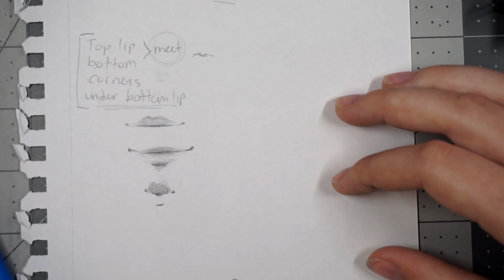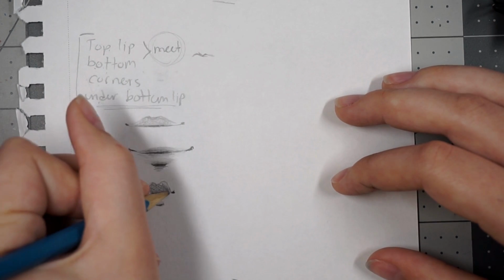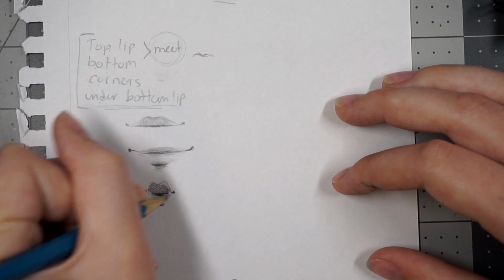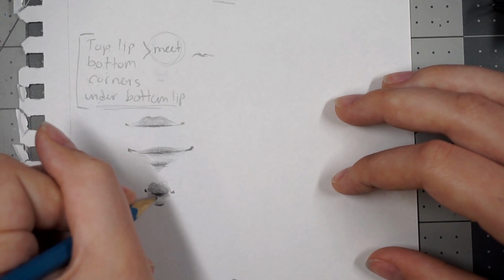This is another pose of lips. And if you want, you can even take a white gel pen or white paint or something to make a little highlight in the middle of the lip if you wanted to.